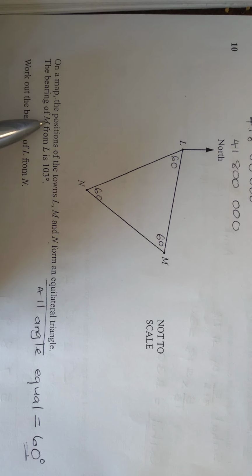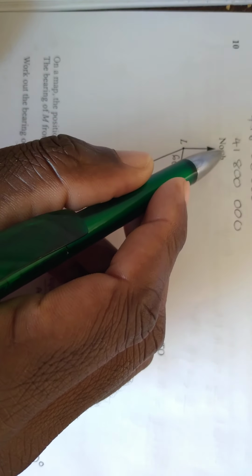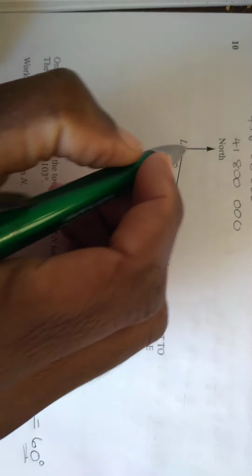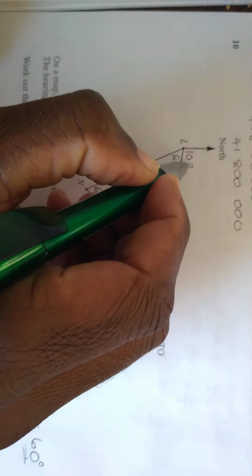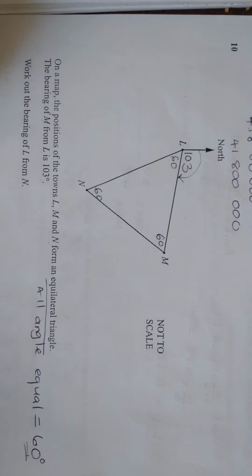The bearing of M from L is 103. The bearing of M from L, where is L? Here is L. So this is the north line. So the bearing here is 103. Let me write 103. There you go. That being the bearing, you're supposed to work out the bearing of L from N.